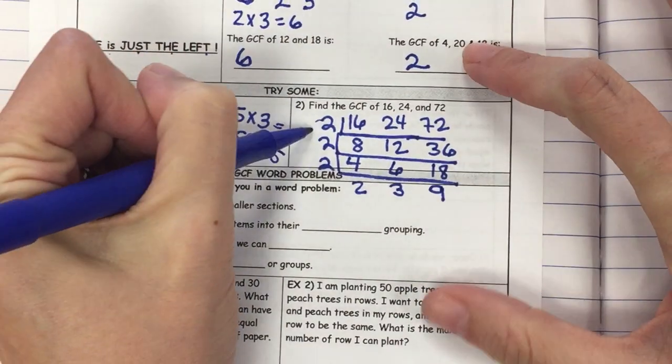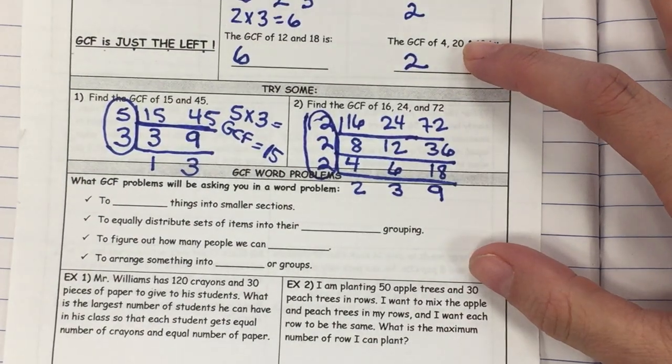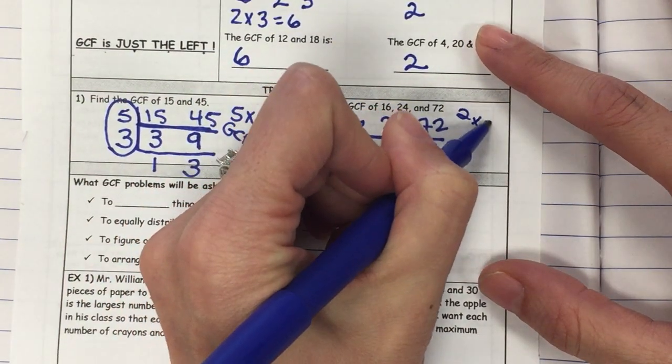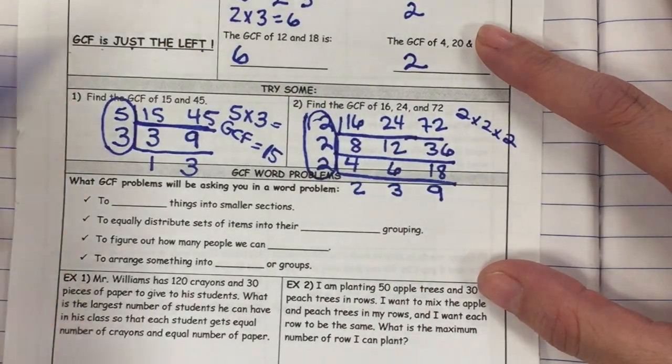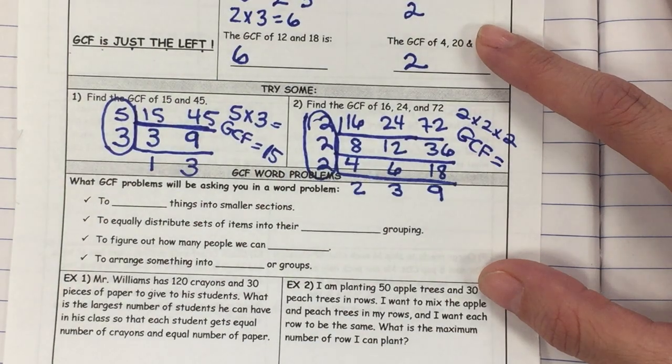So then I circle all the numbers that are just to the left to find the GCF. And then I'm going to multiply those numbers. So I'm going to multiply 2 times 2 times 2. So therefore my GCF of 16, 24, and 72 is 8.